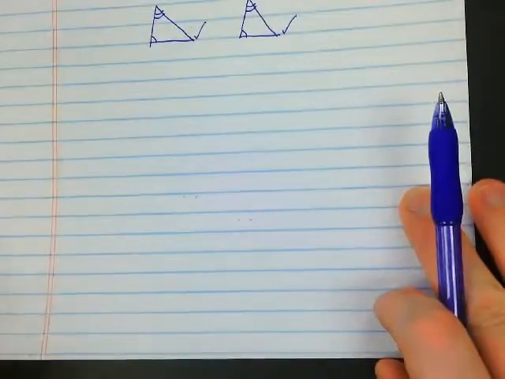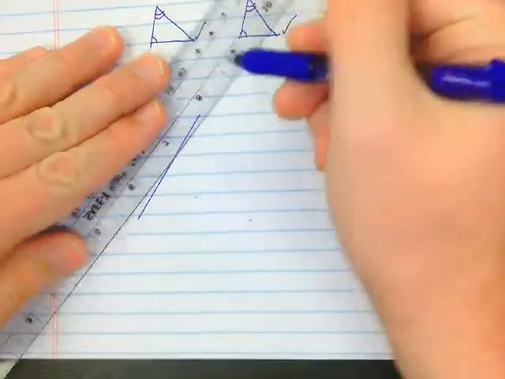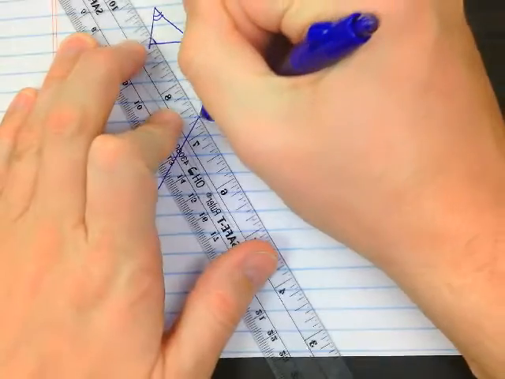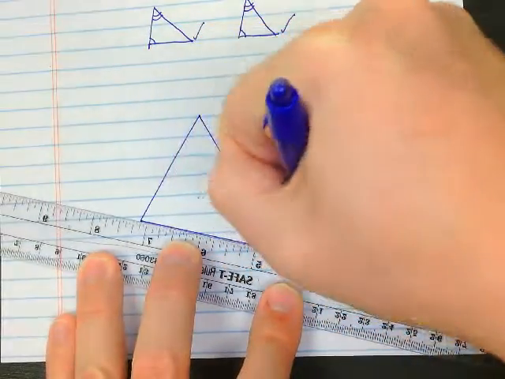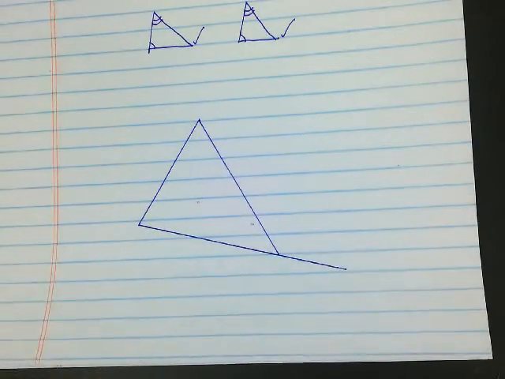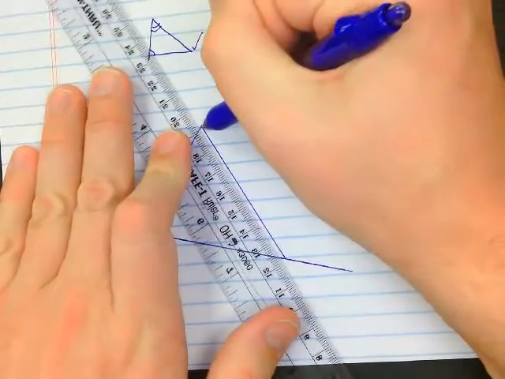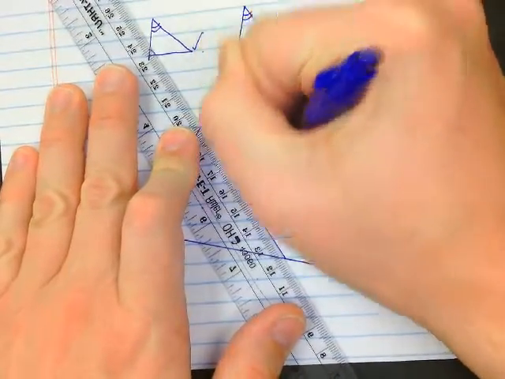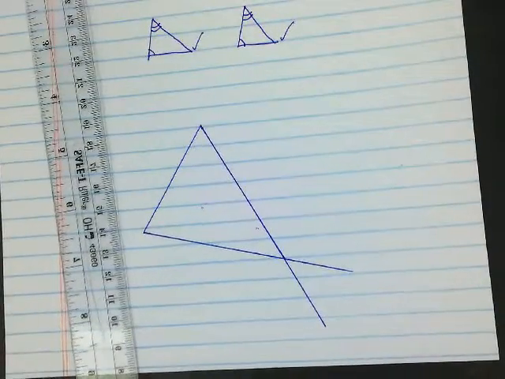Let's say I draw a triangle on this piece of paper right here. And I extend that side out right there, okay? But let's say I also extend this side right here out past it.